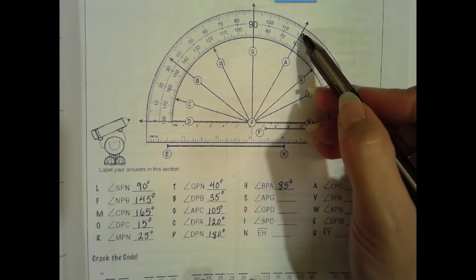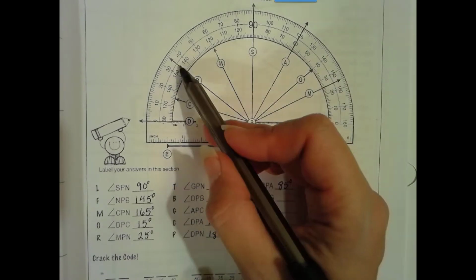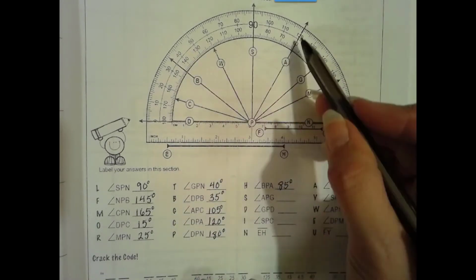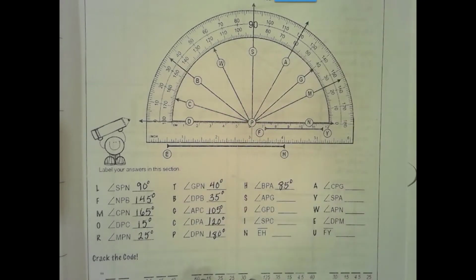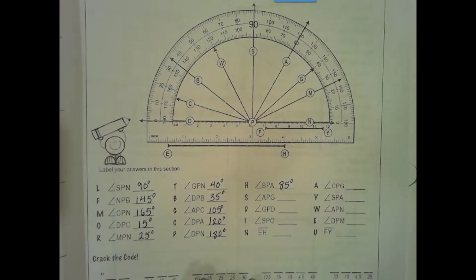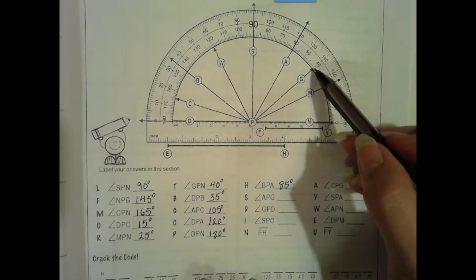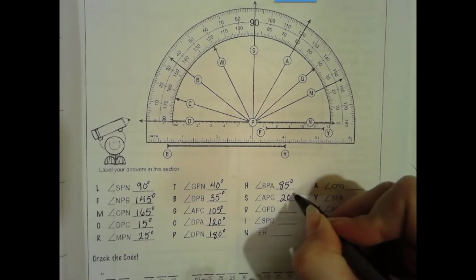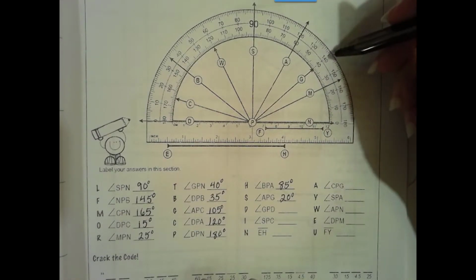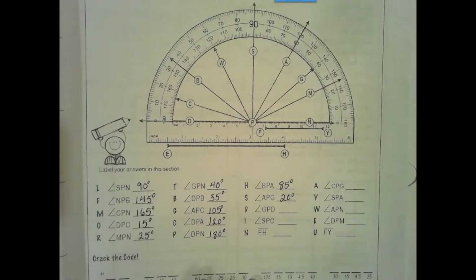You could also do 120 take away 35, or 145 take away 60, and you get 85. APG, well, this is 10, 20 away. 140 take away 120, or 60 take away 40, you get 20 degrees.